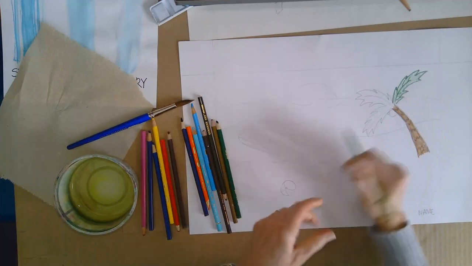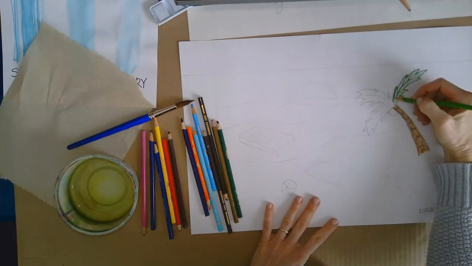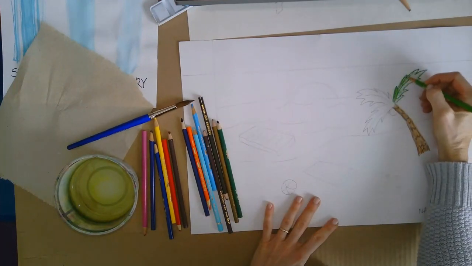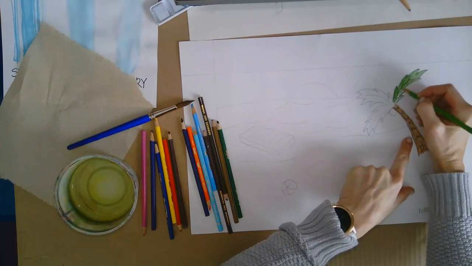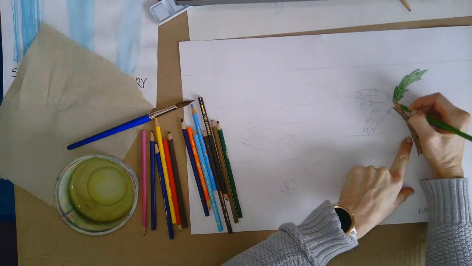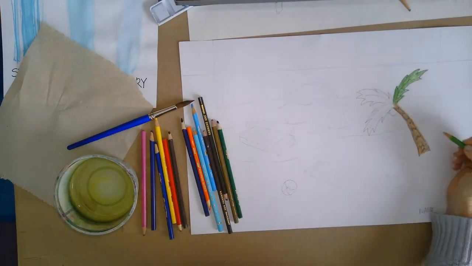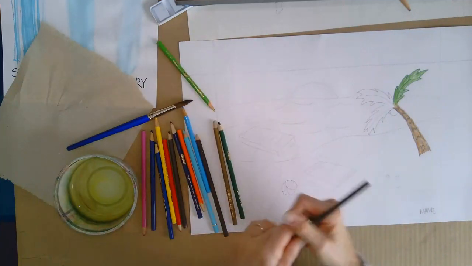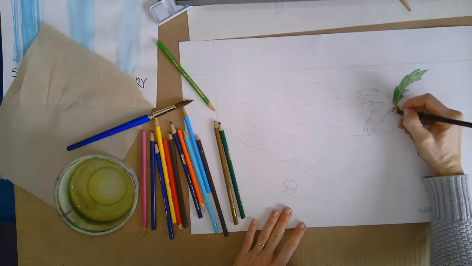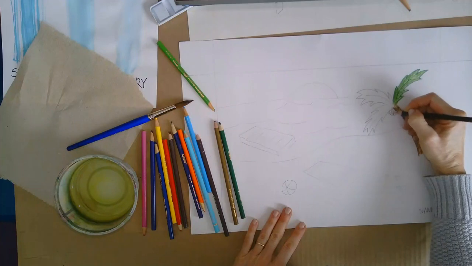So I have my dark green, I've got my light green, and now I've created a whole new color green. I've created a whole new color brown that other people won't have on their artwork, which makes my artwork more unique and more interesting. And after all, that's the goal, not to do the same thing that everybody else does, but to make their artwork look unique and interesting.